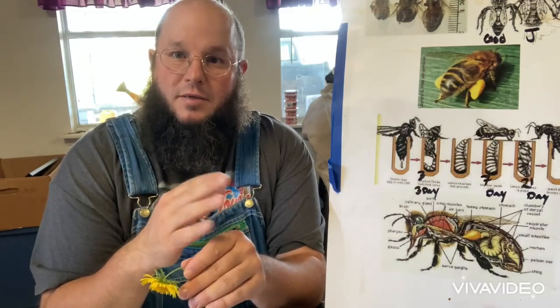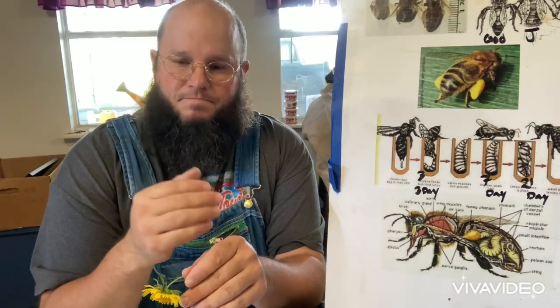Towards the beginning of spring, they'll start making male bees again, and then the male bees will come back. But in the wintertime, it's 100% female.